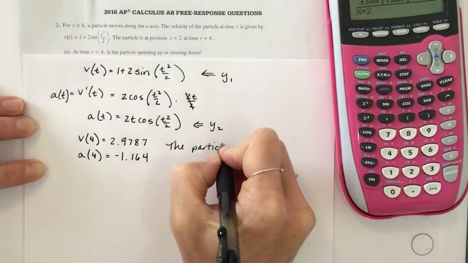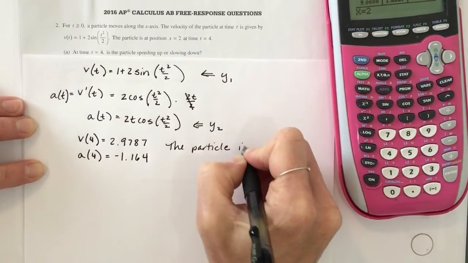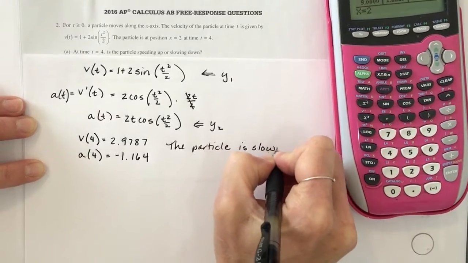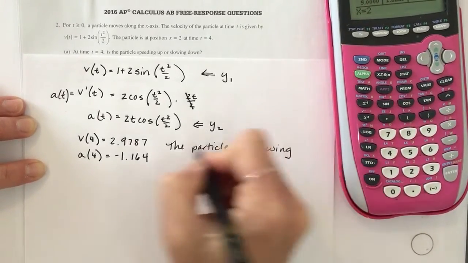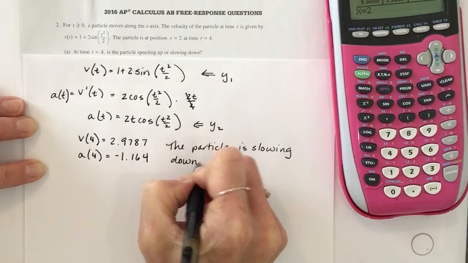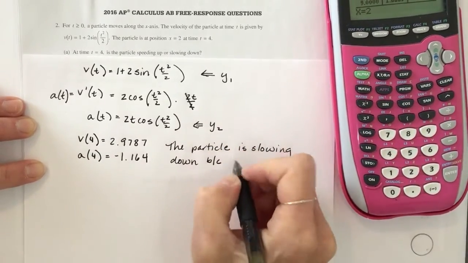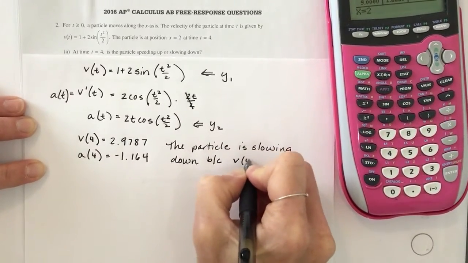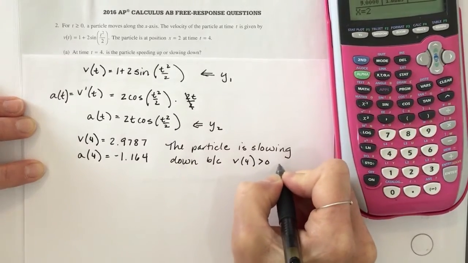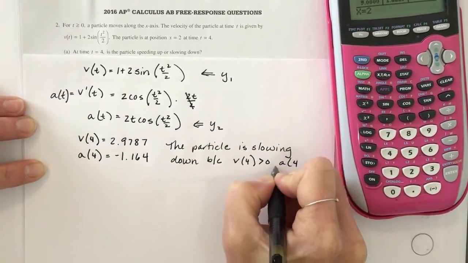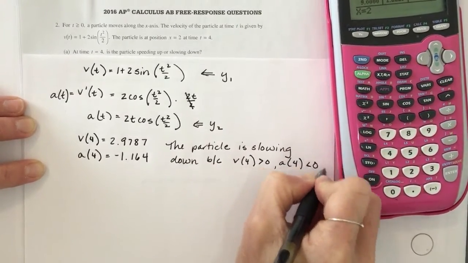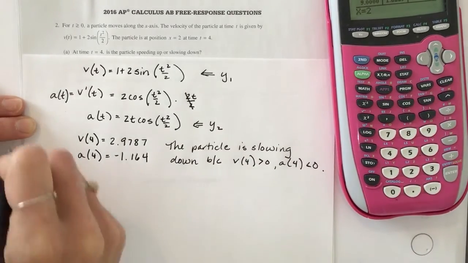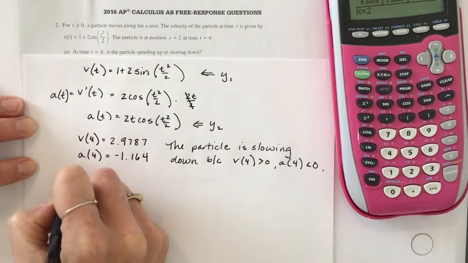So we can say the particle, and you've got to answer the question on these. They're particular about the grading. The particle is slowing down because v of 4 is greater than 0, a of 4 is less than 0. And we're good. Okay, now we're going to do part B.